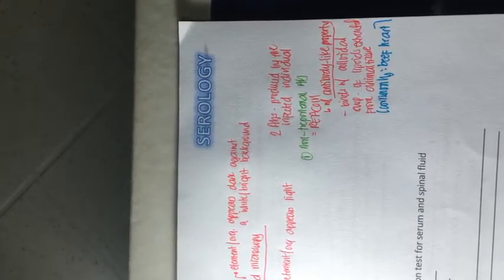So why do we need to detect reagin if it can be sensitized by substances other than the syphilis substance? It is because there is a markedly increased concentration of reagin in cases of syphilis infection. So take note, the reason why we test for reagin is because reagin is markedly increased in cases of syphilis.